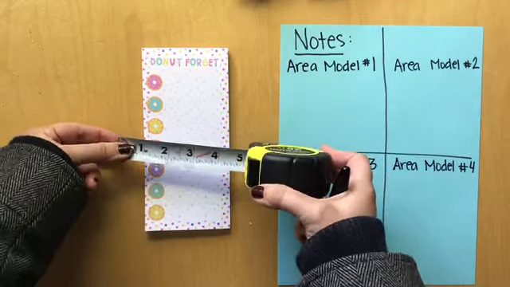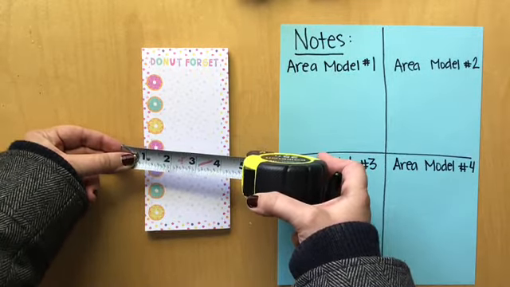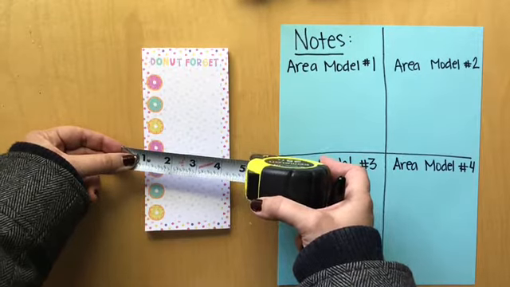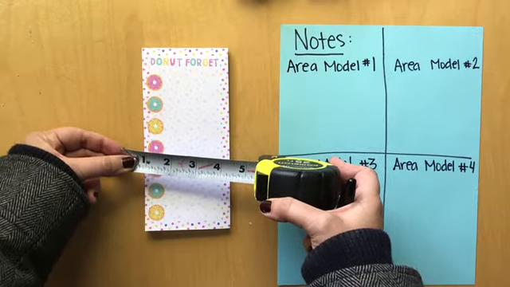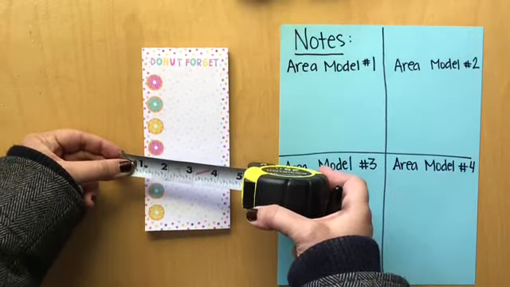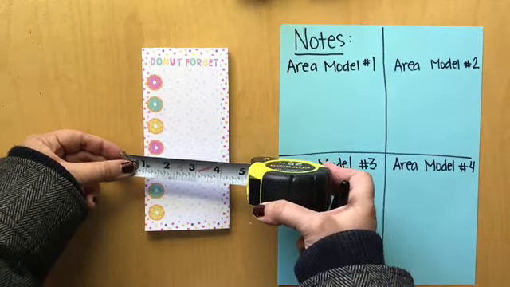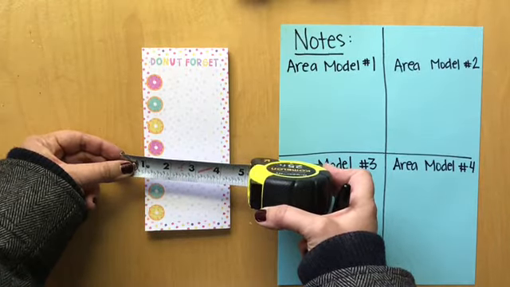Another thing about today, we're going to be rounding to the nearest inch. So that means that if something is a little bit more or a little bit less than an inch, that's okay. We're going to round up or down. You can find area using measurements that are parts of an inch, but we're not doing that right now. So today we're just rounding.